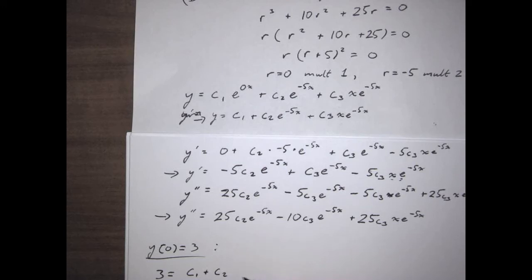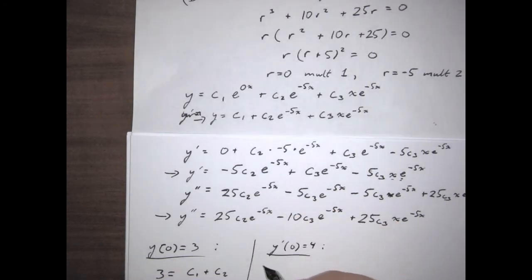And then that one is going to disappear. Okay, so be it. Now for the y prime of 0 equals 4. That's going to put us in the situation of plugging in 0 to this one right here. We're going to have 4 equals negative 5 c2 plus c3 and then minus 0.